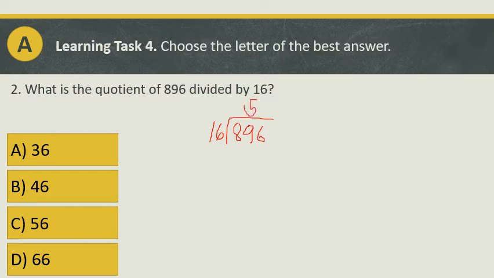And 16 times 5 is 80. So, 89 minus 80 is 9, so 96. And ilang 16 meron sa 96? So, we have 6. And 6 times 16 is 96. And 96 minus 96 is 0. So, the answer is letter C.